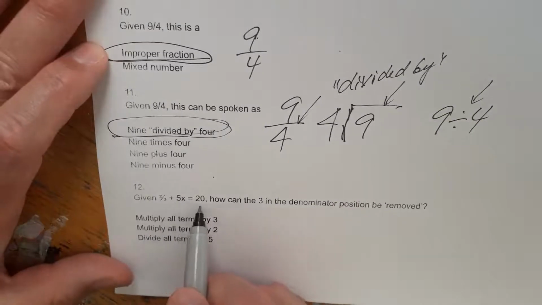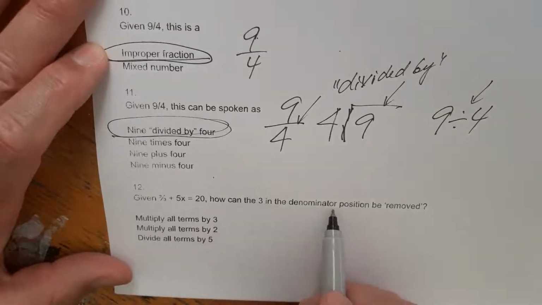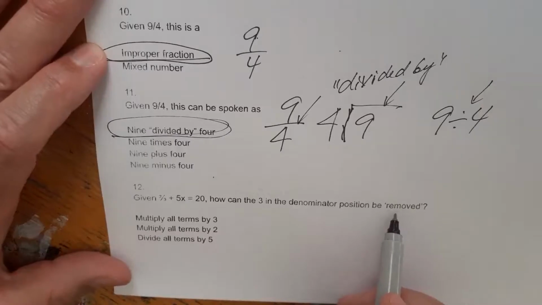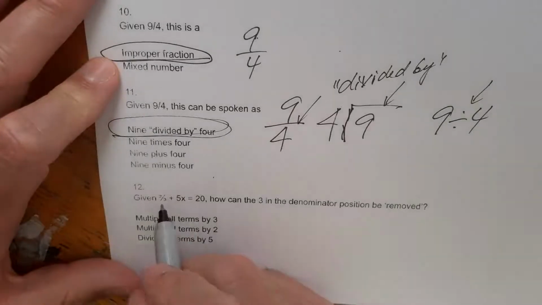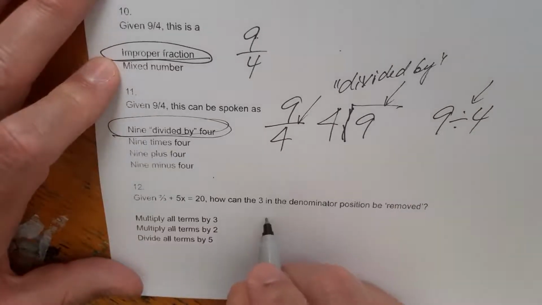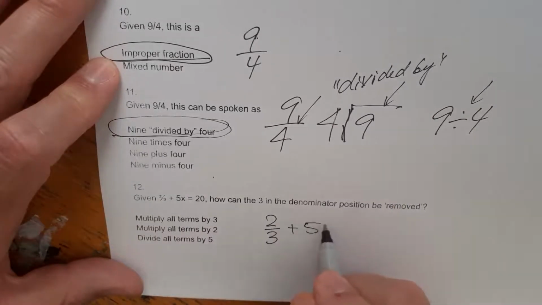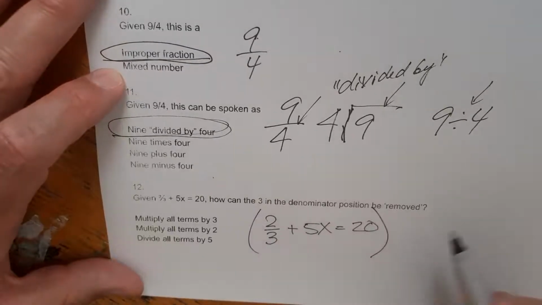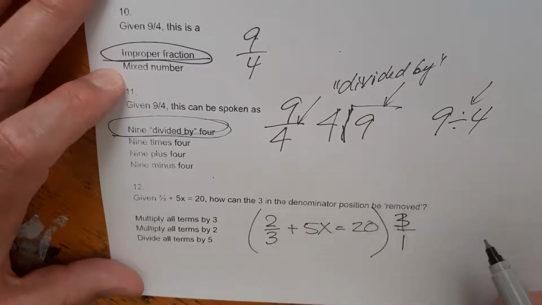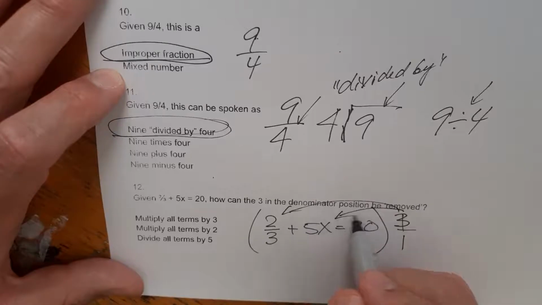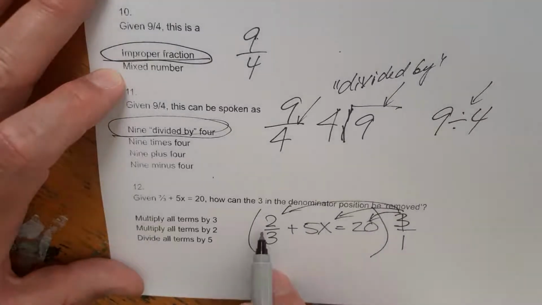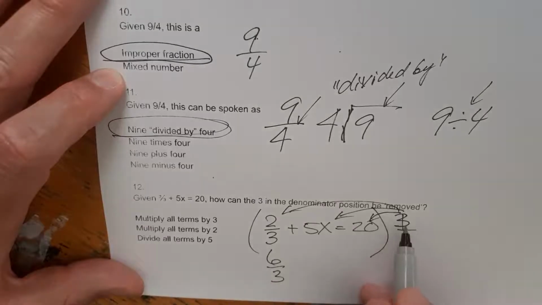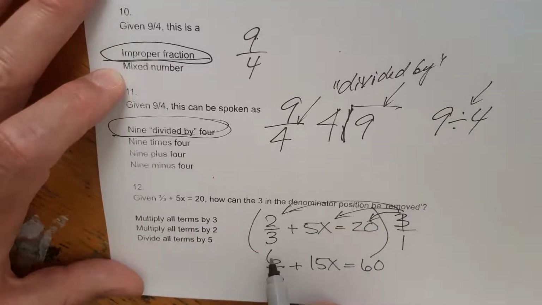Given 2/3 plus 5x equals 20, how can the 3 in the denominator position be removed? Well, we're in high school now. We're a little bit more advanced, so they're going for equation solving. If you have 2/3 plus 5x equals 20, and this is a review unit, so that's why this is appropriate here. If I multiply the whole thing by 3 over 1, that would multiply 3 here, 3 here, 3 here, each term. So 3 times 2 is 6 over 3, and 3 times 5x is plus 15x equals 3 times 20 is 60, right? But I don't want to write 6 here.